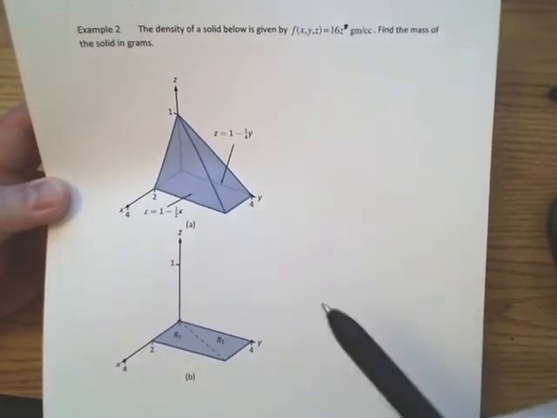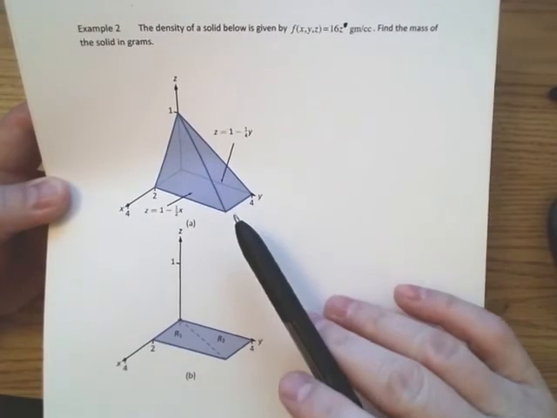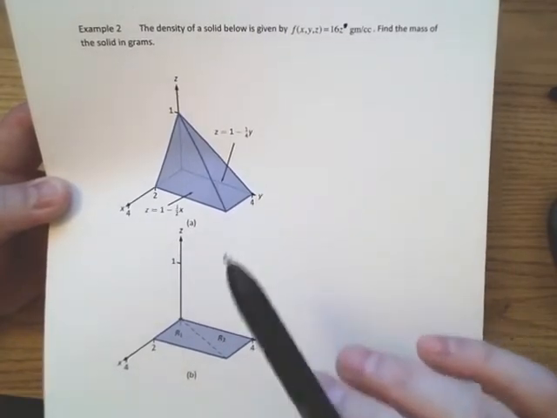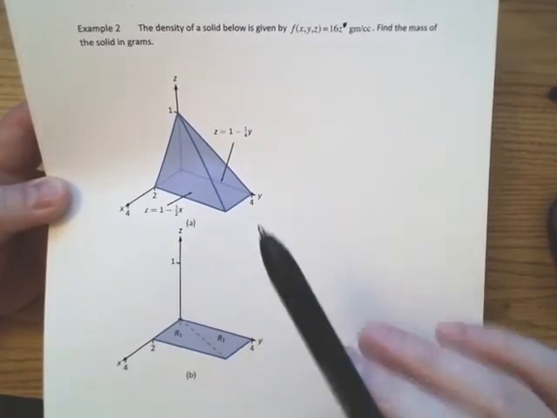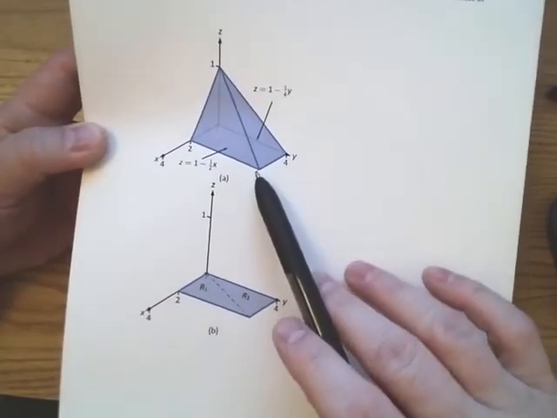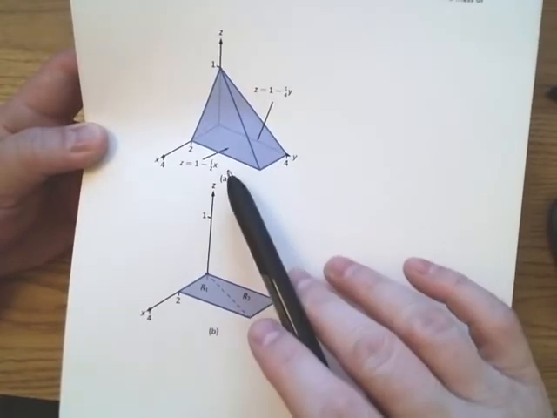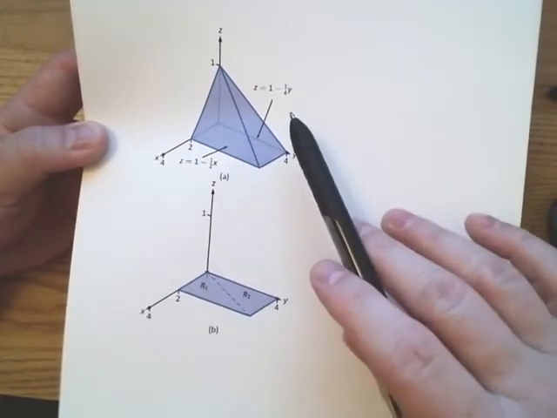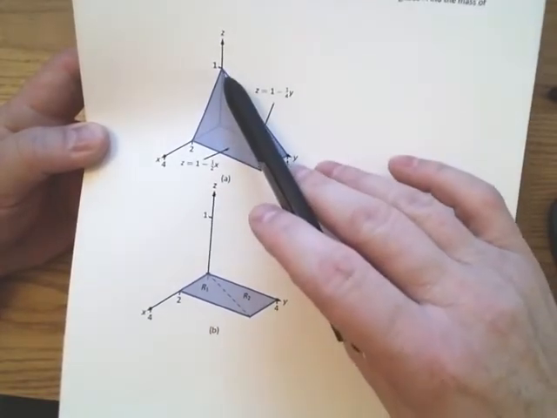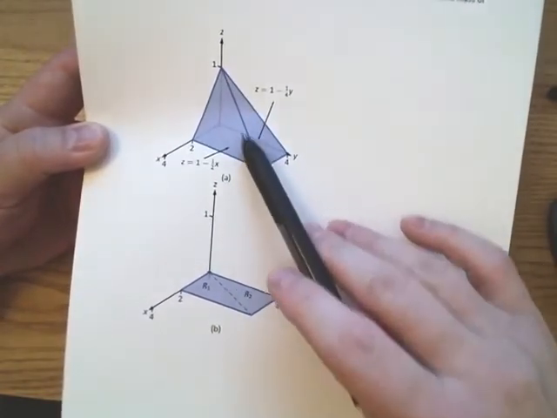Now, let's go ahead and see here that this figure is not z simple, but it can be broken into a sum of two z simple regions. Now these two planes here that we're looking at, z equals 1 minus 1/2 x and z equals 1 minus 1/4 y, they actually intersect in a line here in 3 space, as you can see.